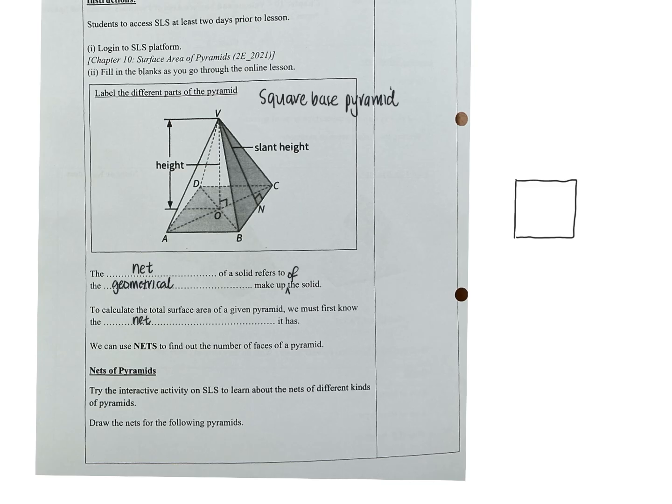To all four sides, right? So actually the net of the shape should look like this. So this is how the pyramid will look like. So this is the base. Okay, and the four triangles happen to be exactly the same. Four identical triangles.